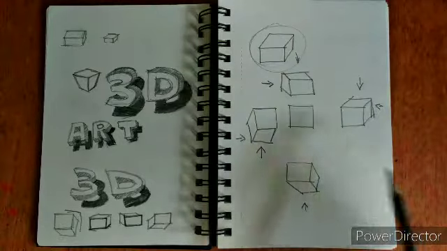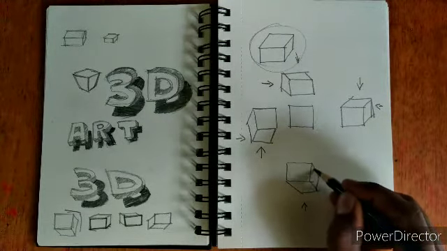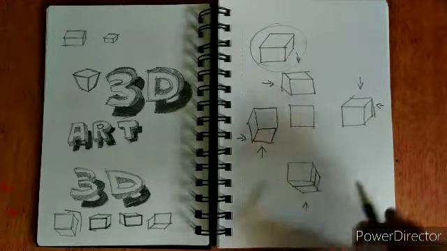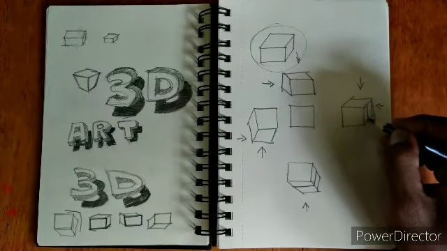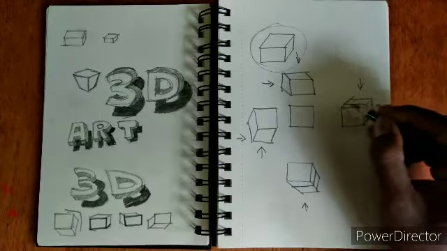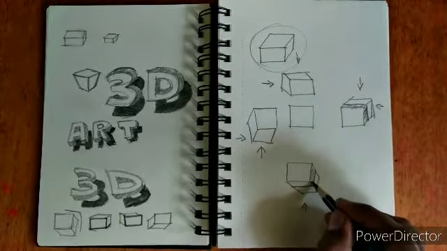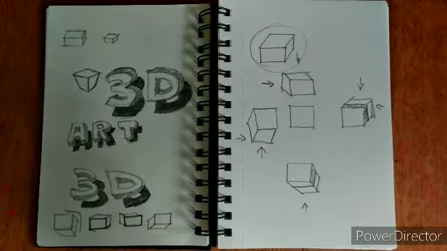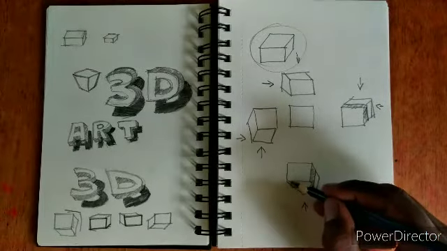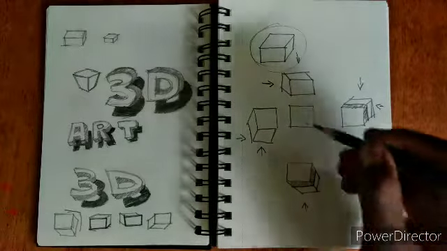So even in this exercise, if I'm reducing this, I have reduced the thickness.